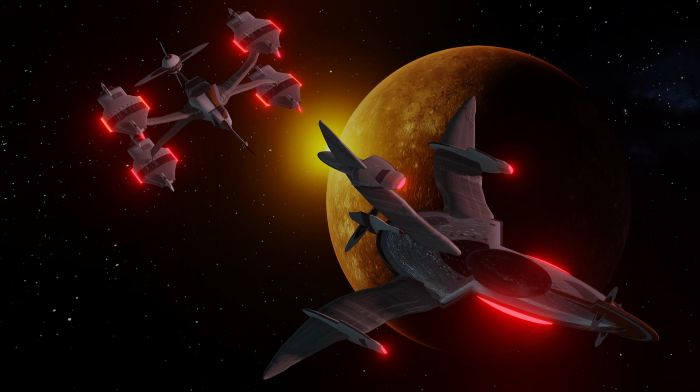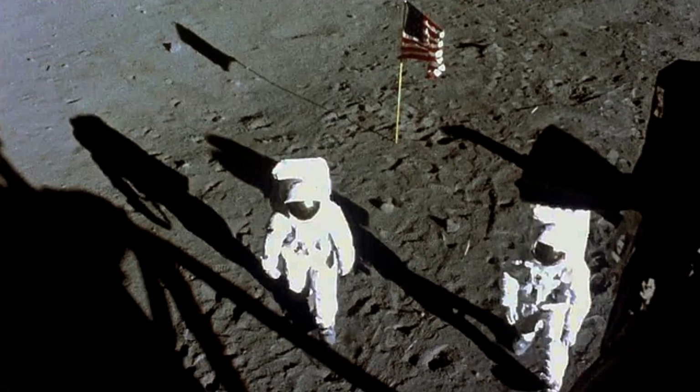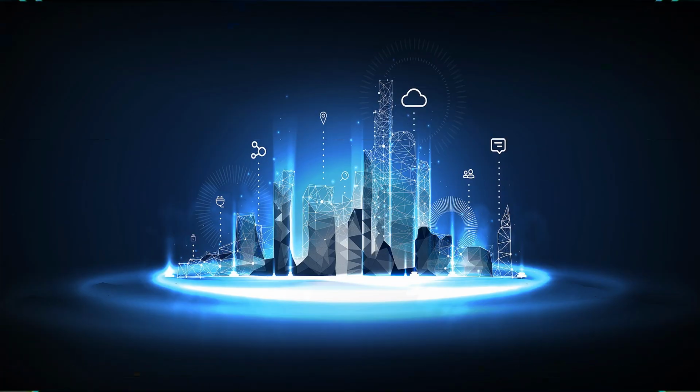Space race. The Cold War led to a competition between the United States and Soviet Union in space exploration, culminating in the first moon landing by the United States in 1969. Technological advancements. The Cold War also led to significant technological advancements, including the development of the Internet, GPS, and other technologies that have transformed the world.